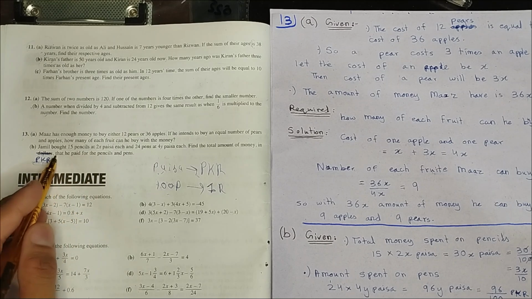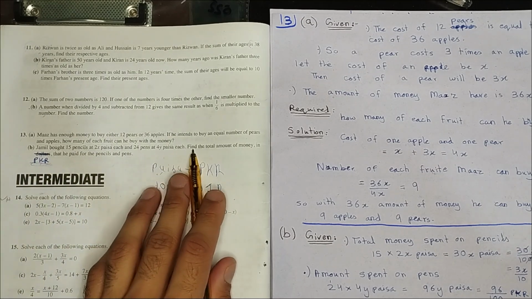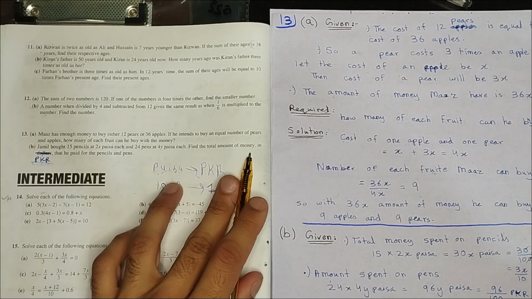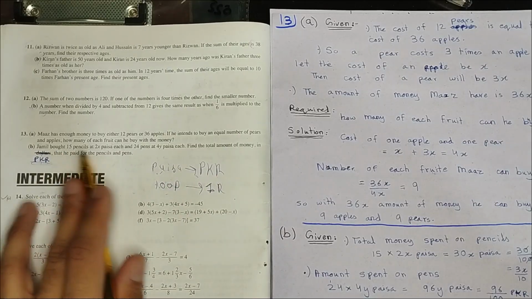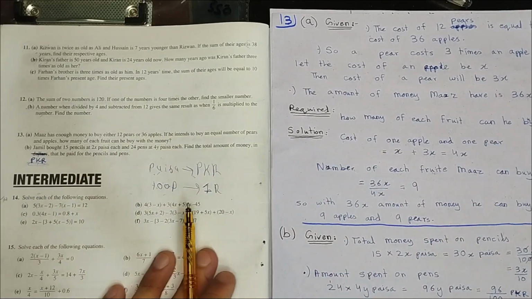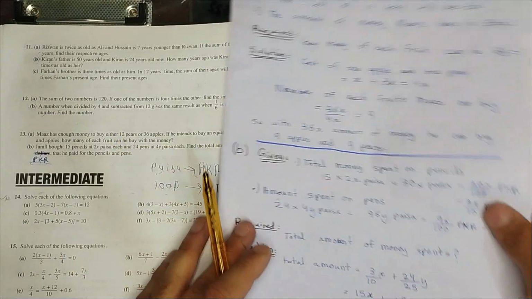The question is asking us for the total amount of money he paid for the pencils and pens. How are we going to find the answer?